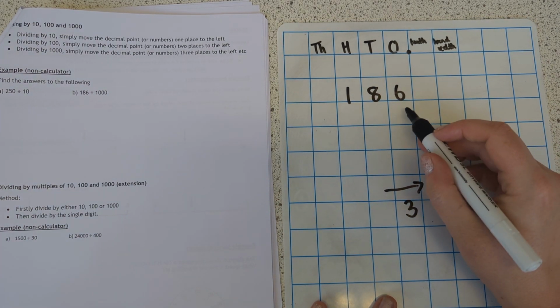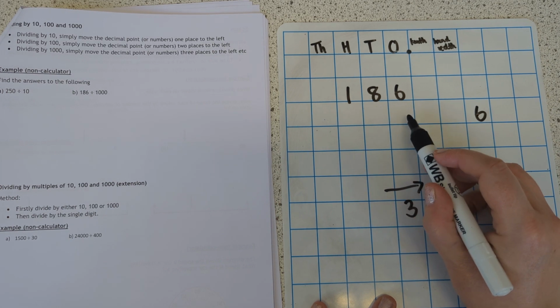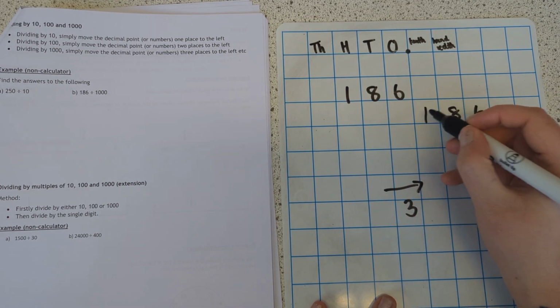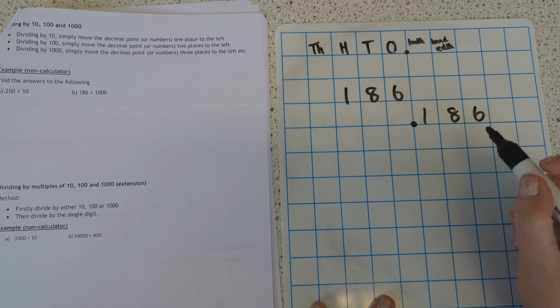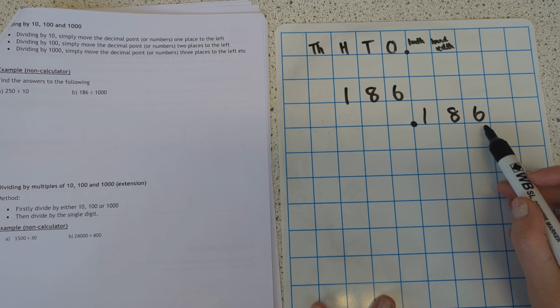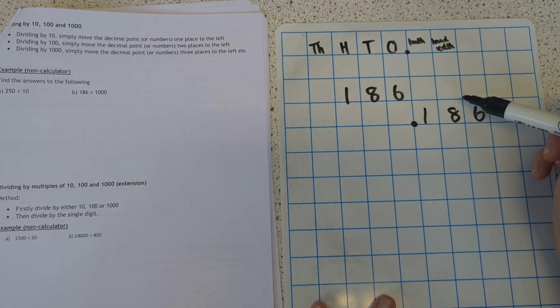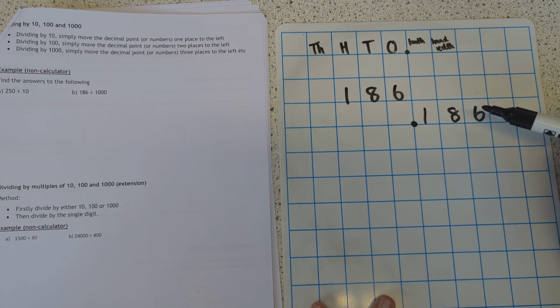So the 6 was here, so it's going to move 1, 2, 3. The 8 was here, so 1, 2, 3. And the 1 was here, so 1, 2, 3. My decimal point is here. So I now have 6 lots of 1,000ths, 8 lots of hundredths, and 1 lot of tenths.